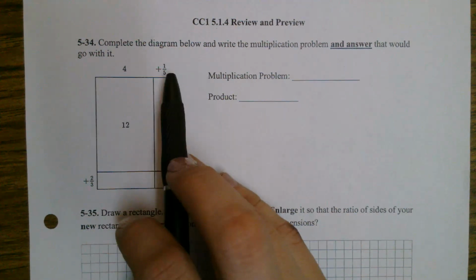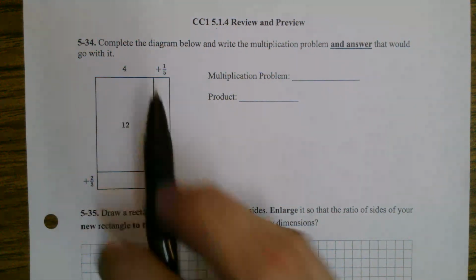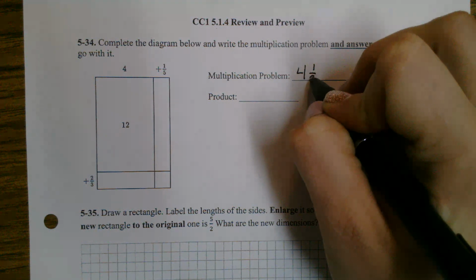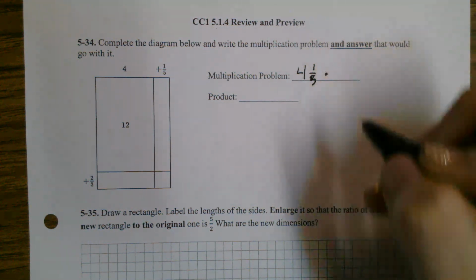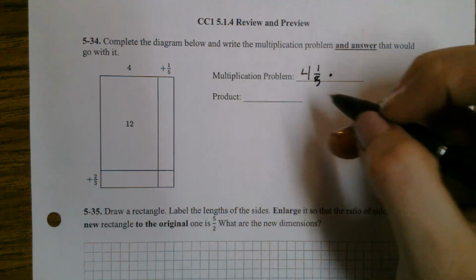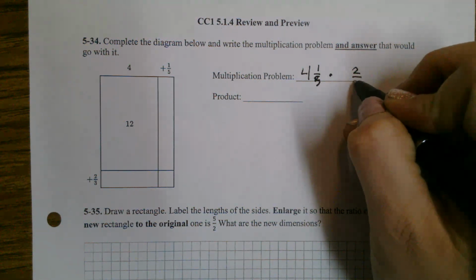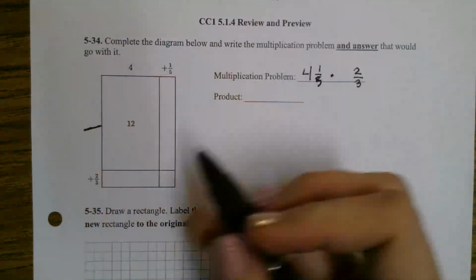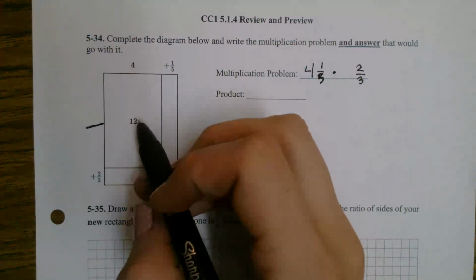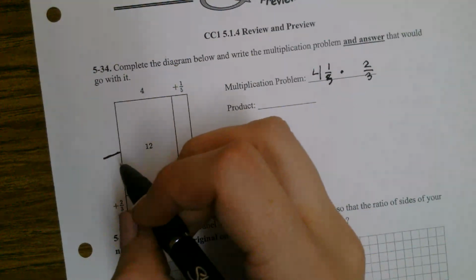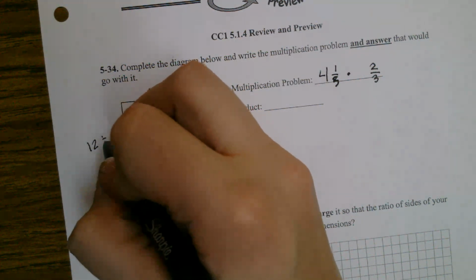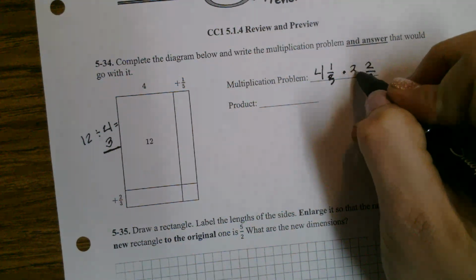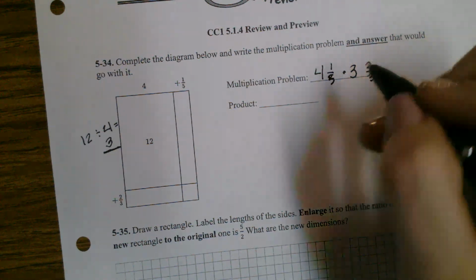So I have 4 and 1/5. That's part of my multiplication problem. So that's one of my factors, 4 and 1/5. Now I know that my second number is a mixed number and my fraction's 2/3. I do need to figure out what this number is. In order to do that, I could say, well, what is 12 divided by 4? So I'm going to write that here. The answer is going to be 3. So it's 4 and 1/5 times 3 and 2/3.